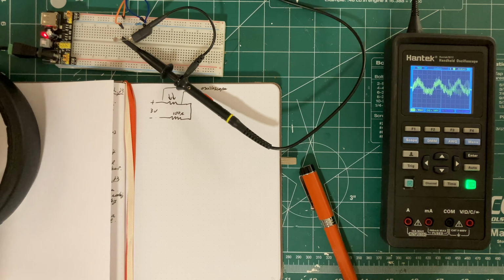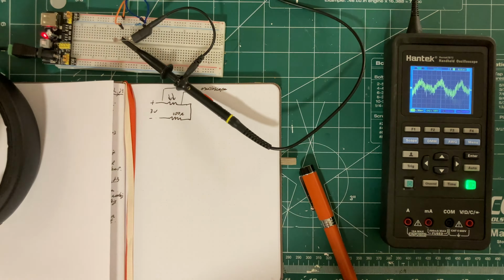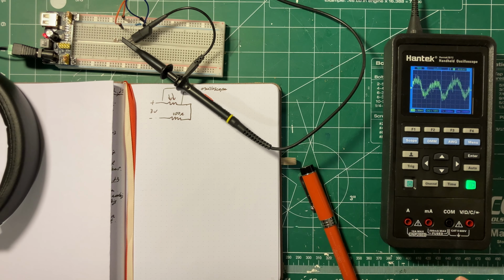Anyway, I hope that was kind of interesting. I'll turn this one back on. See a few more jumps around. I hope that was kind of interesting.